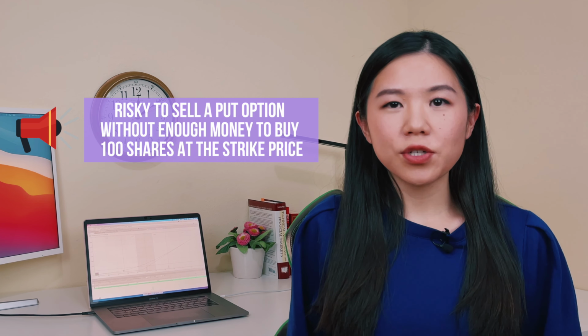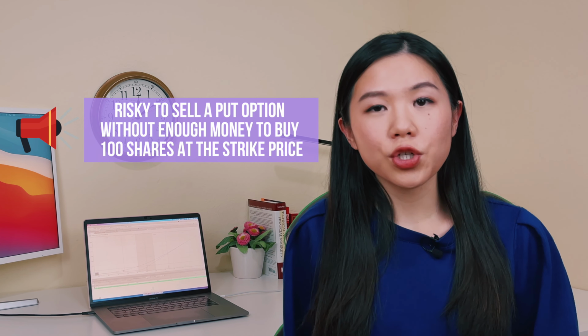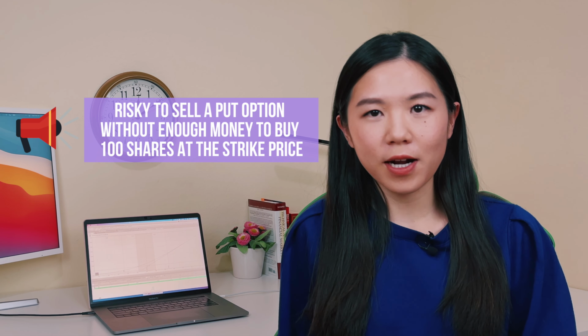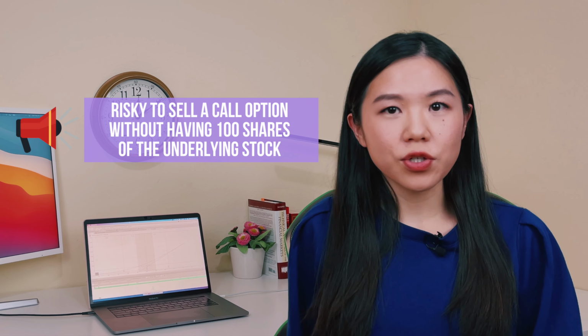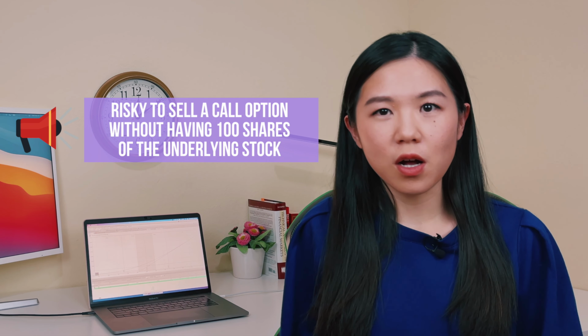Which means it's very dangerous to sell a put option without having the money to actually pay for 100 shares of the stock at the strike price. It's also very dangerous to sell a call option without actually having 100 shares of the stock. With that said, most professionals sell options instead of buying options because most options expire worthless. And as you can see, the premium of an option determines your return. So check out the video on option Greeks so you can learn how premium are calculated.